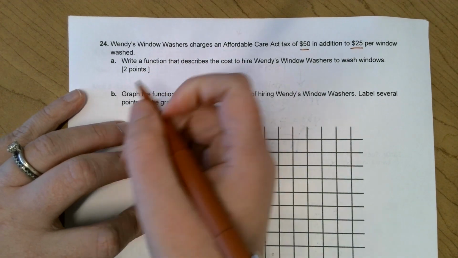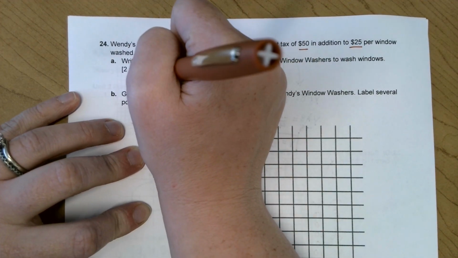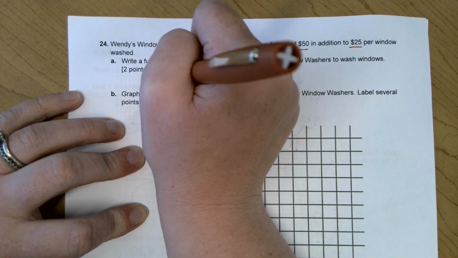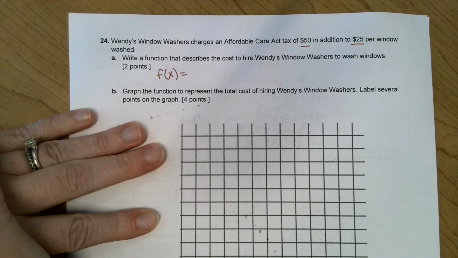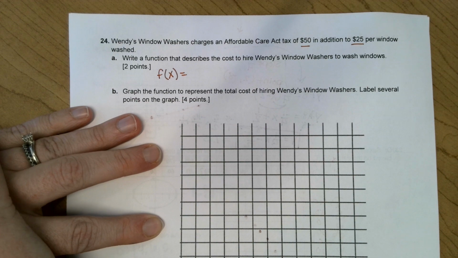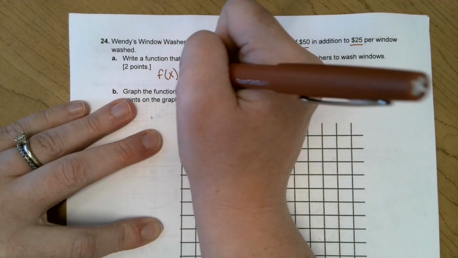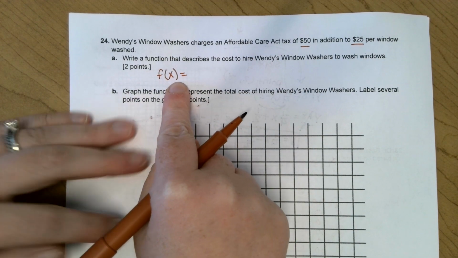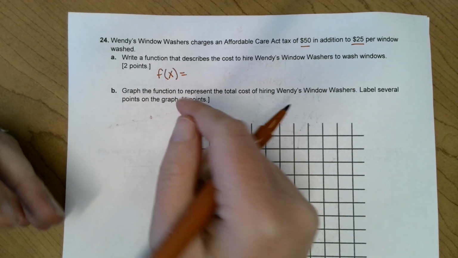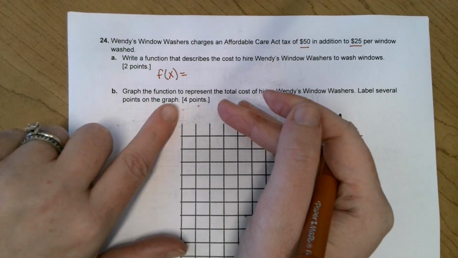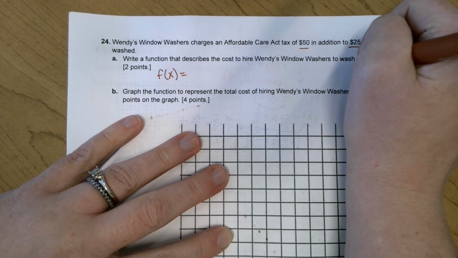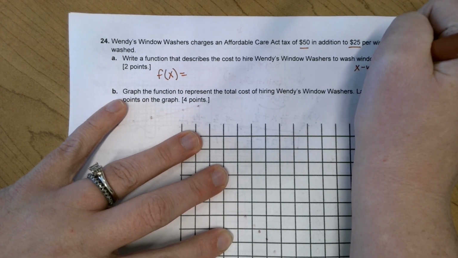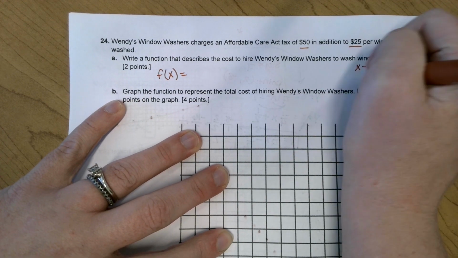All right, so the function has to be in function notation, so we'll do f of x equals. How much is she charging per window? $25. So this function is telling me the cost, because the cost is dependent on the number of windows. So x is my number of windows. f of x is my total cost.